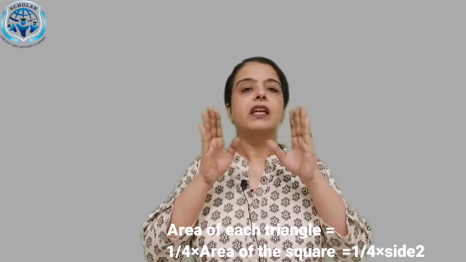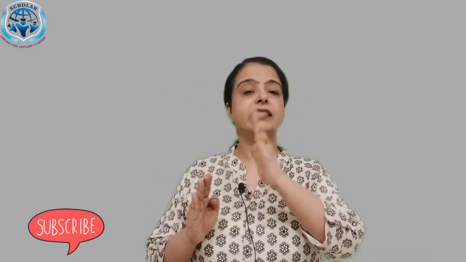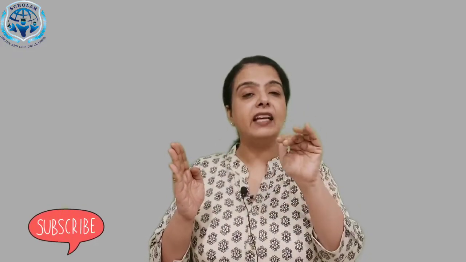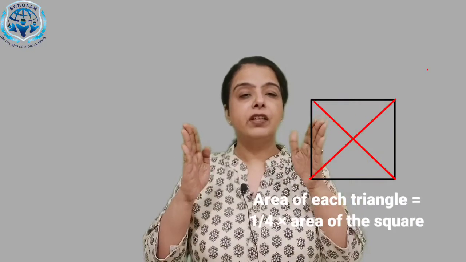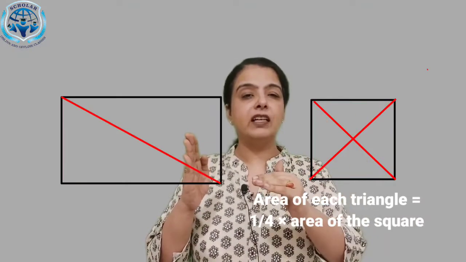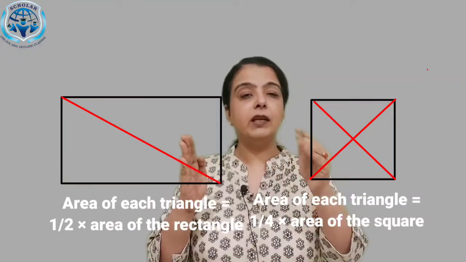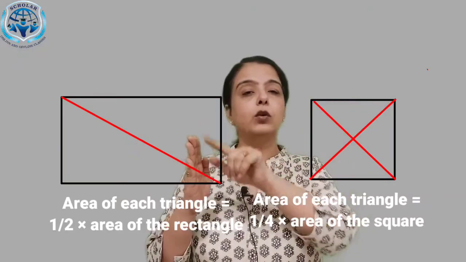That means, if one shape is divided into equal parts, the area of each part will be that fraction of the whole. Like if the square is divided into 4 parts, the area of each triangle will be 1 by 4 of the area of the square. If the rectangle is divided into two triangles which are equal in area, that means the area of each triangle will be half of the area of the whole rectangle. Have you got my point?